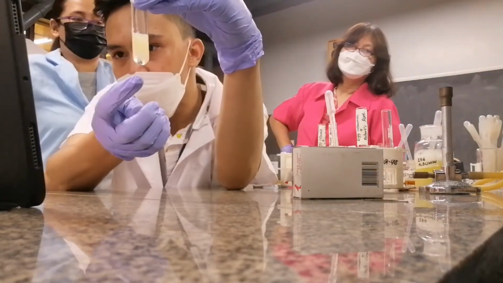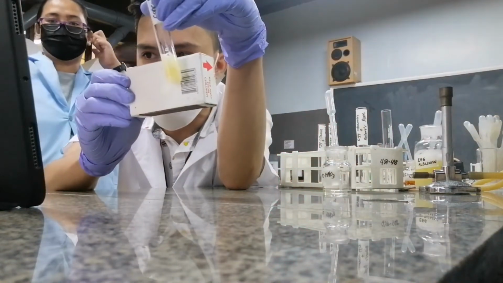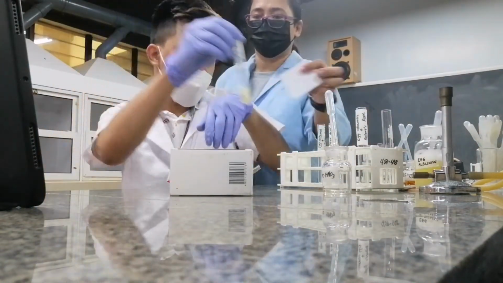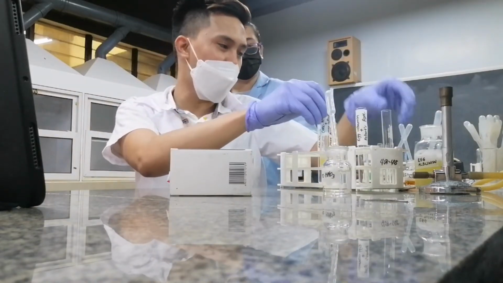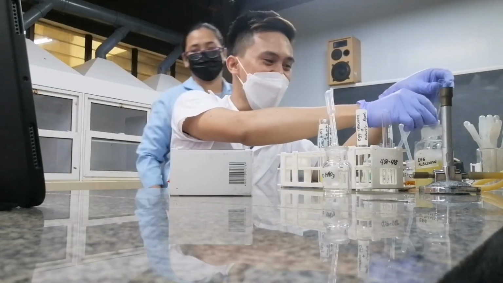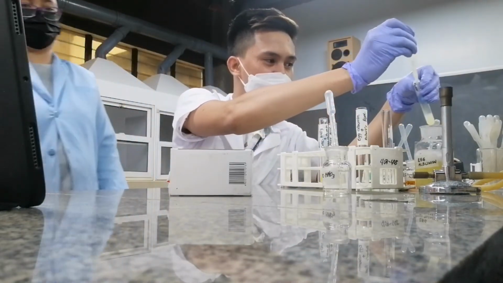Okay? So you will see that there is actually a formation, but it is not apparent. Let us try it again. So let me try it again, because the white ring is not clear.